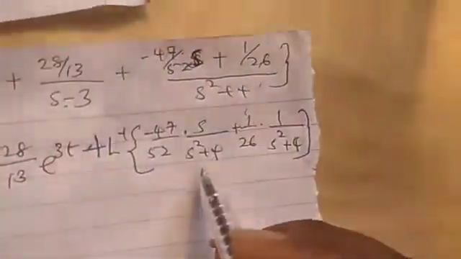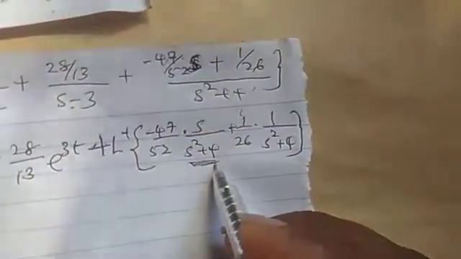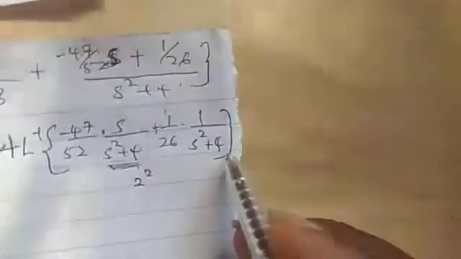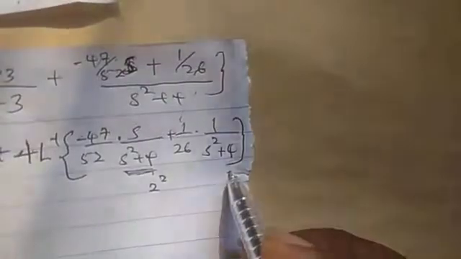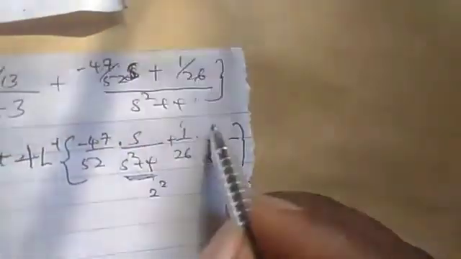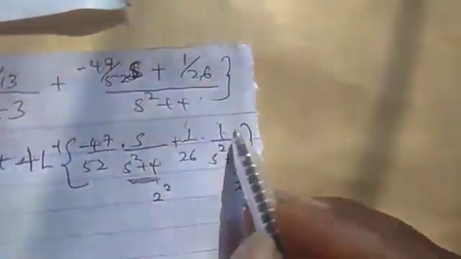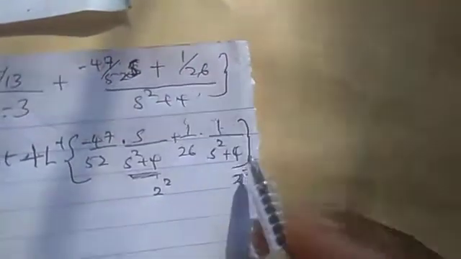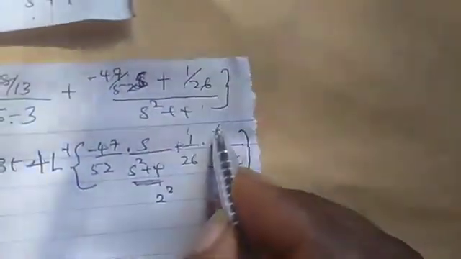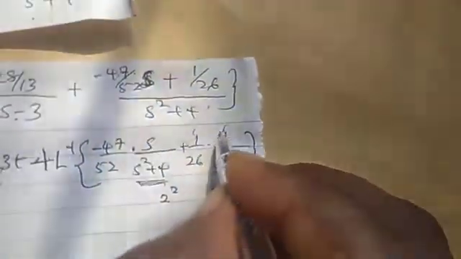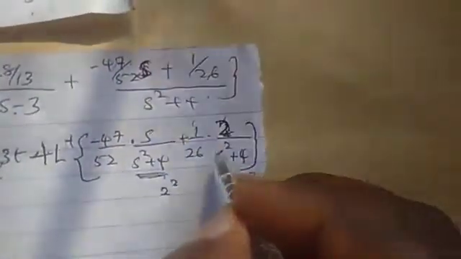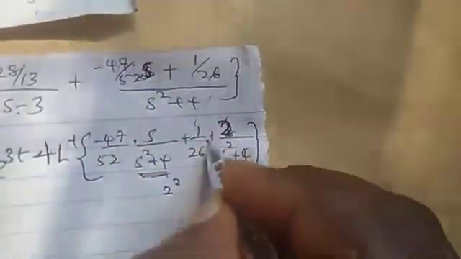Now, this one is done already. This 4 means 2 squared. For this thing to become sine, you know this one is sine already, whatever number that is here must be on top. As I've explained before, I'll put the number there, which is 2, and I'll say times 1 over 2 again.